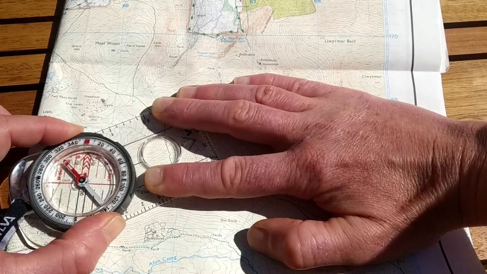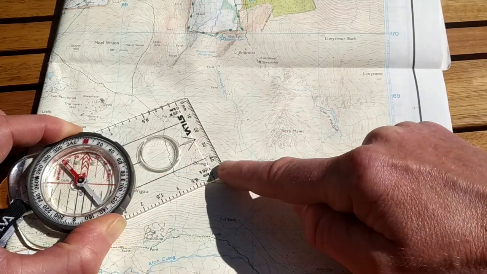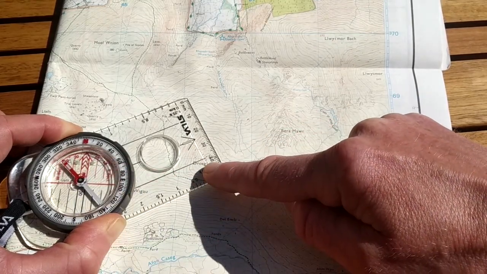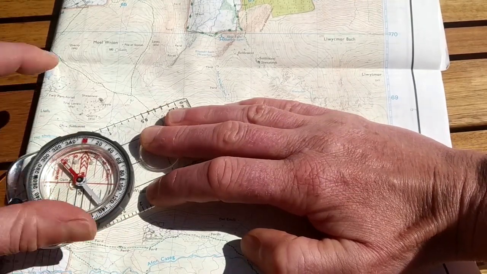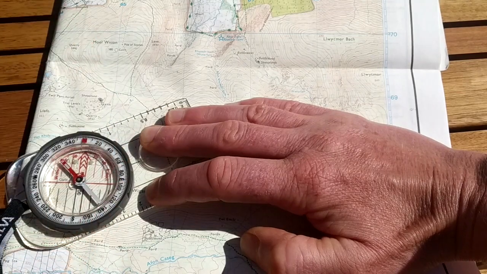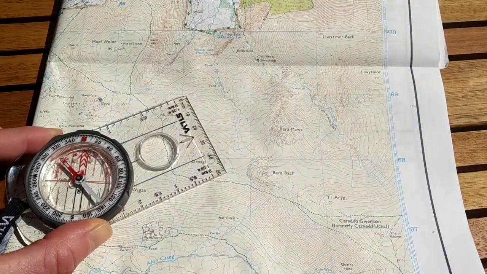So just check that one more time. Direction of travel arrow going where I want it to go. Everything properly lined up, and this arrow on my compass lined up with north on the map. Now time to take off and follow the bearing.